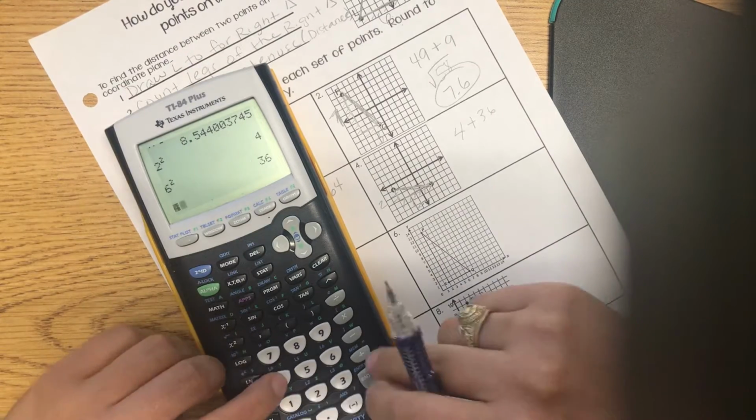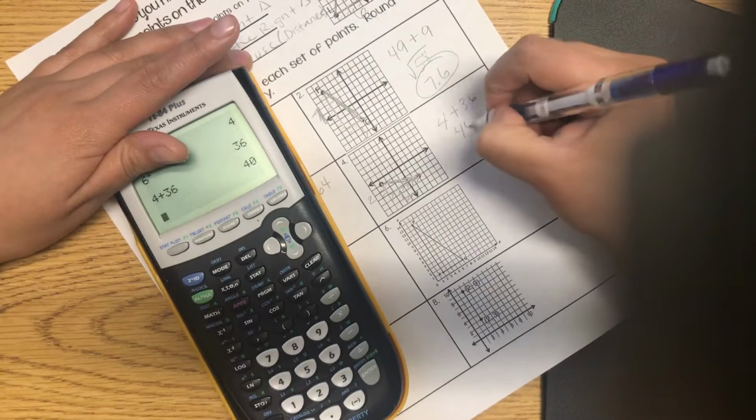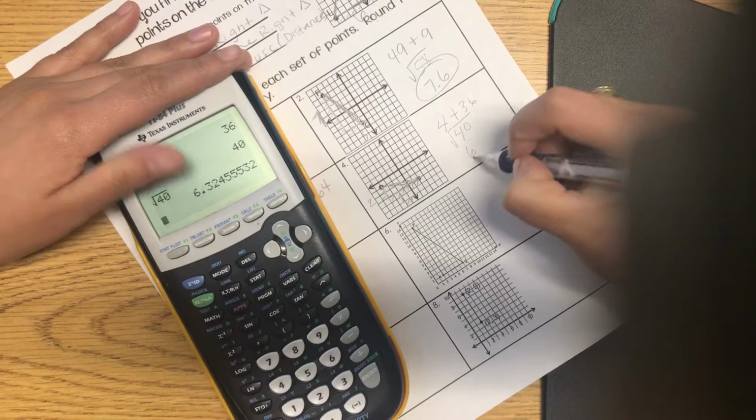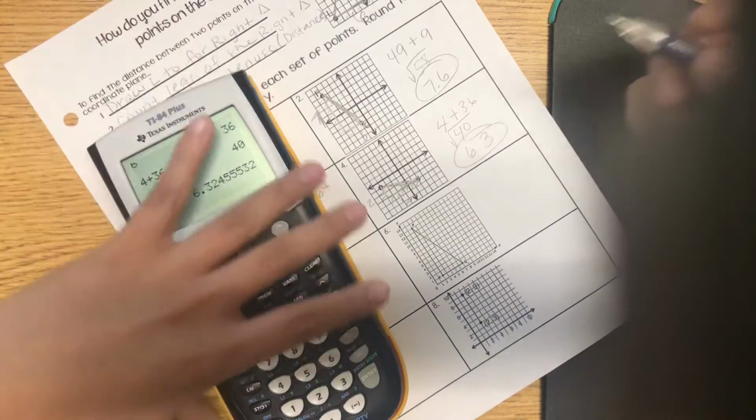So 4 plus 36 is 40. But to find the length of the hypotenuse, we're going to take the square root. If we round to the tenths place, that is 6.3.